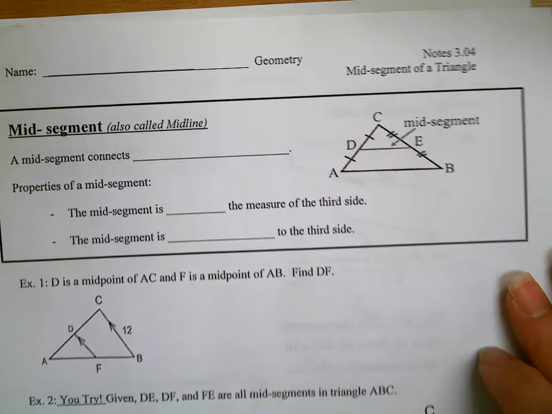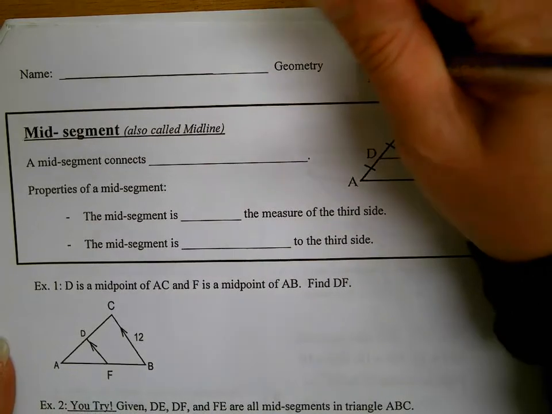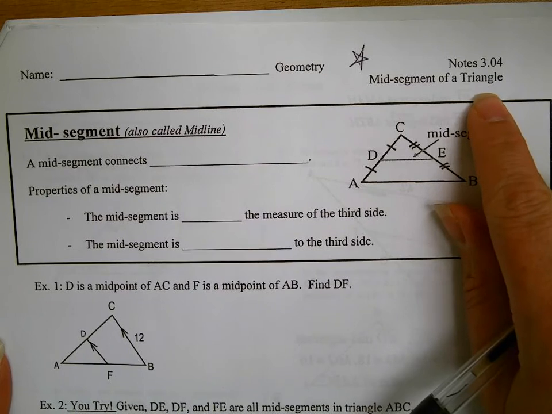Hello, welcome to Notes 3.04. We're going to keep this short and sweet. A midsegment of a triangle.